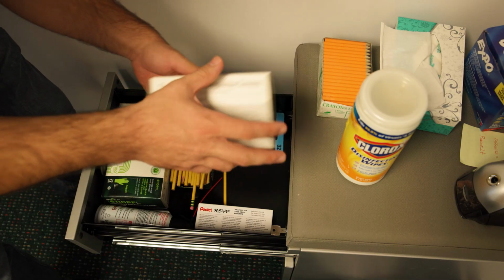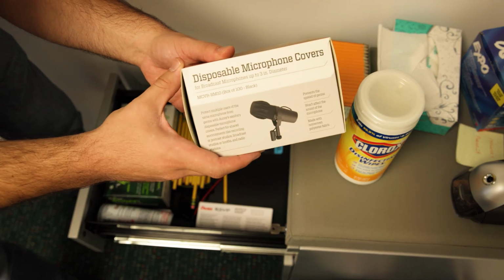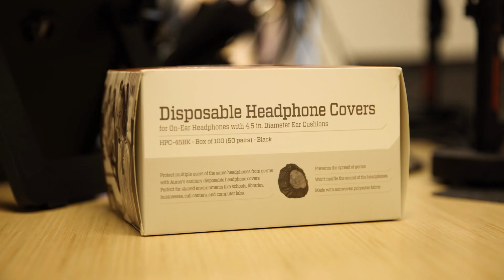In order to help protect the campus community and the users of the podcast studio, there will be sanitizers available. The microphones will have sanitizing covers. The headphones will have sanitizing covers, and those will be removed and replaced upon the next reservation.